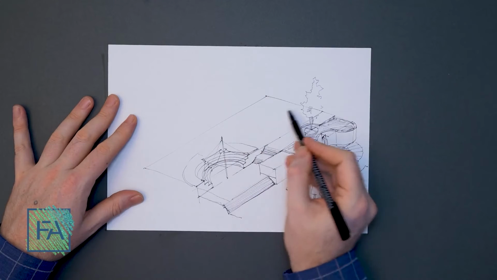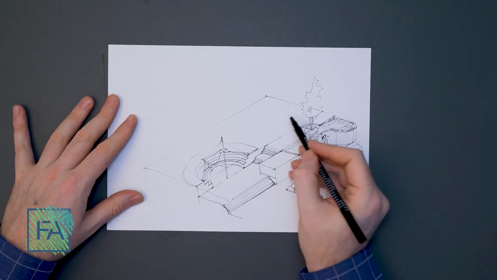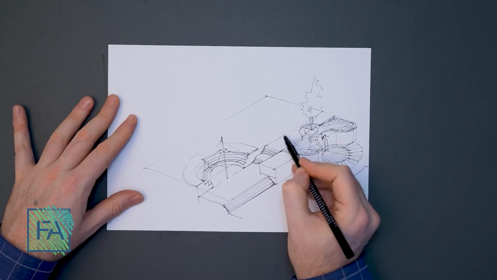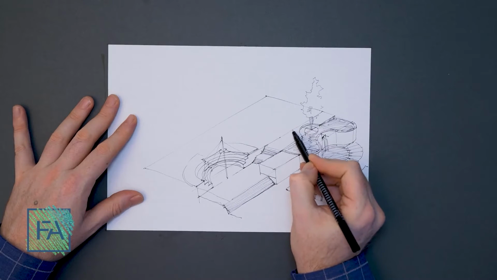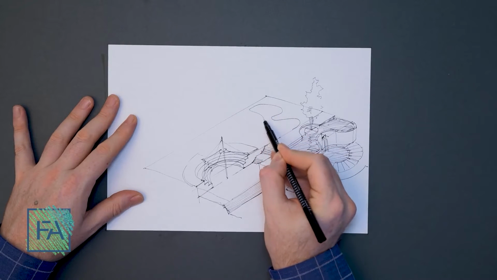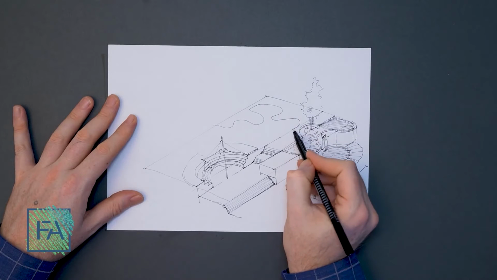Now, the path that we have here, now that this part that we have is geometric, we can create a path with some natural lines here. Maybe you can go back and forth.